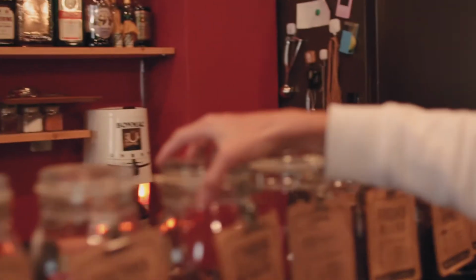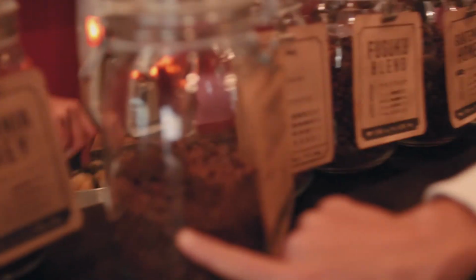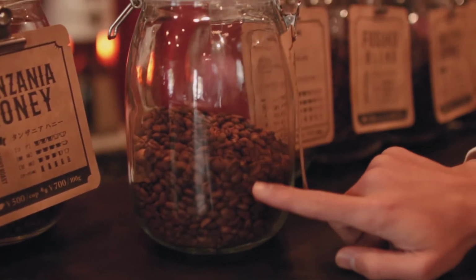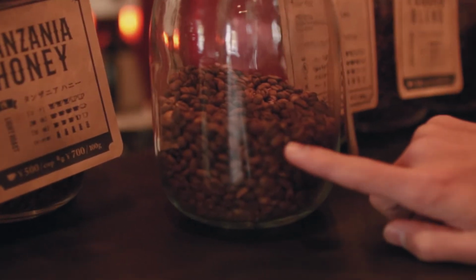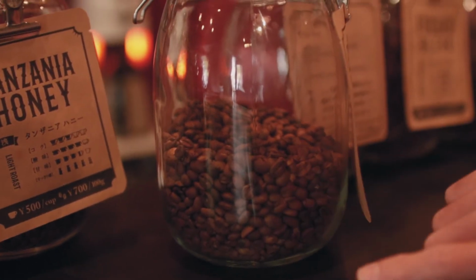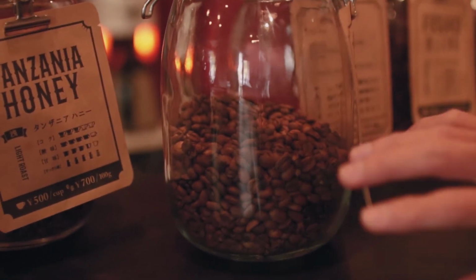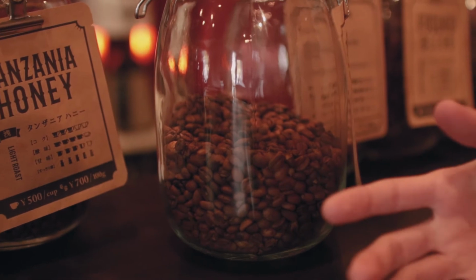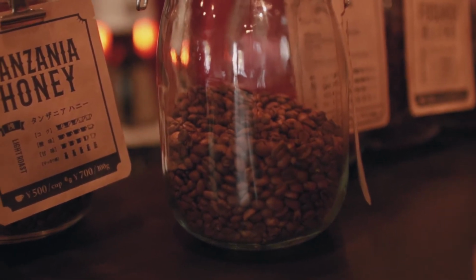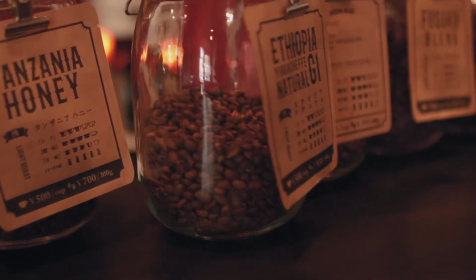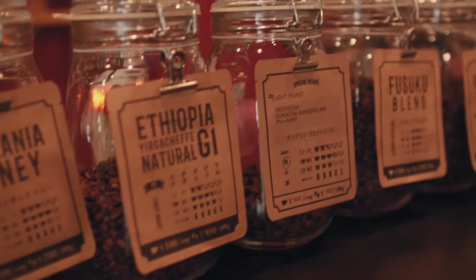And also the roast degrees. Let me show you the different roasts. If you look at this one here, it has a light, cinnamony brown color. This one is a light roast, and usually this tends to be a lot more acidic. It's a bit more sour, but not in a bad way, in a good way.